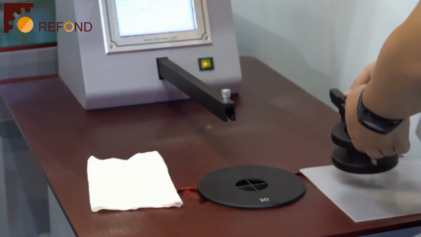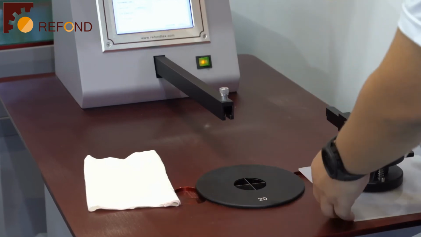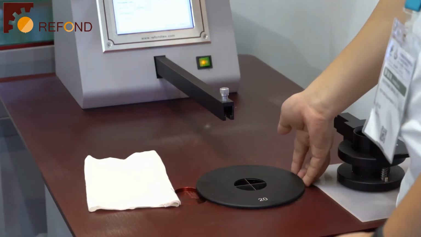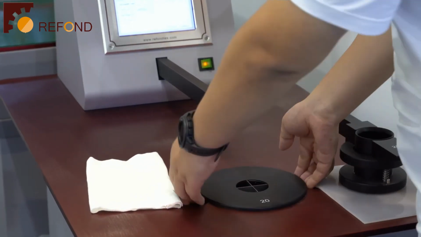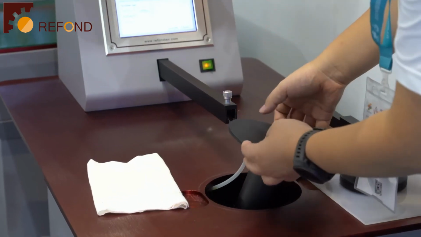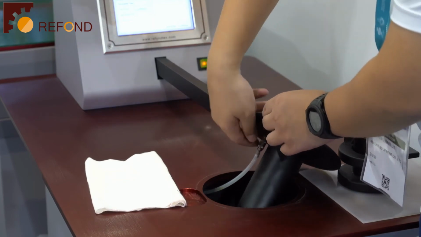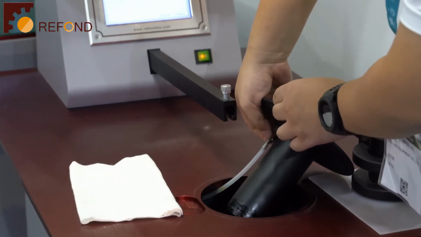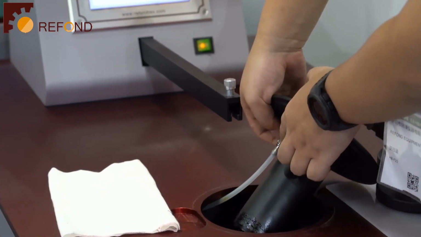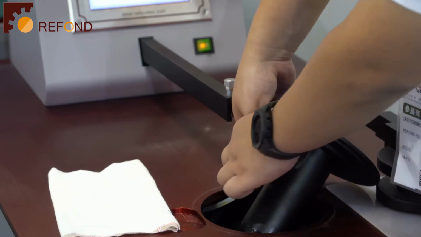To remove the bottom test head, you just need to put your finger on the side of the test head and then lift it up. There is also one pipe under this test head. Pull on the little knob on the connector here to release the pipe.